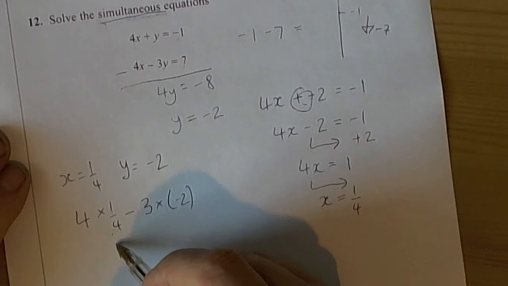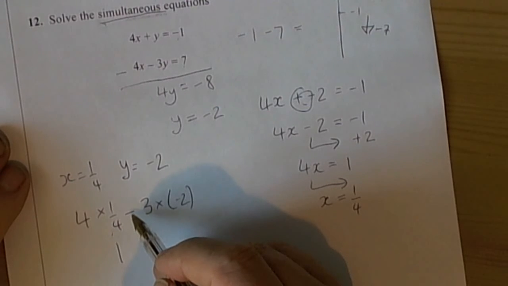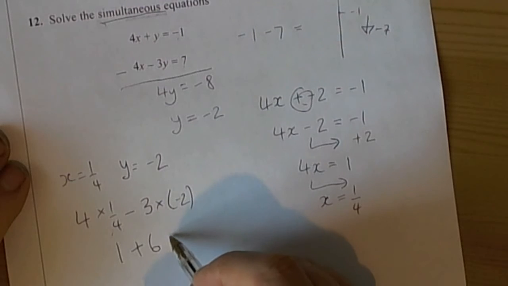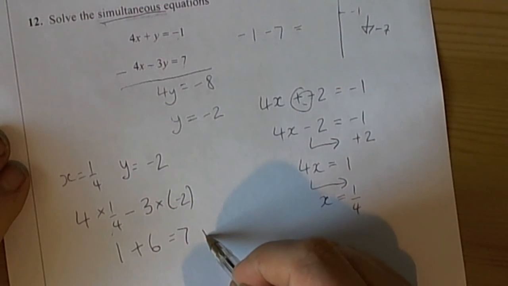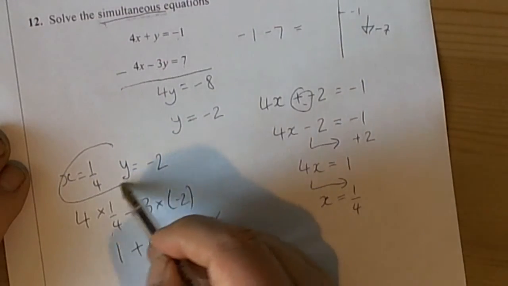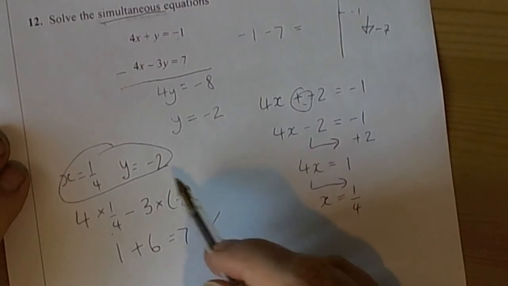4 times 1/4 is 1, 3 times negative 2 is negative 6, but then we've got a minus sign in front of it, so changes into a positive. So we've got 1 plus 6, that equals 7. That's the answer we wanted. So we're quite confident then that our final answer was x equals 1/4, y equals negative 2 or minus 2.